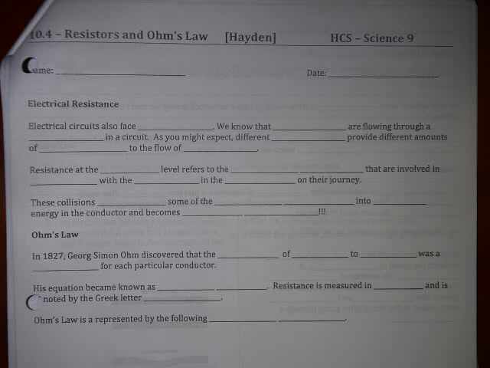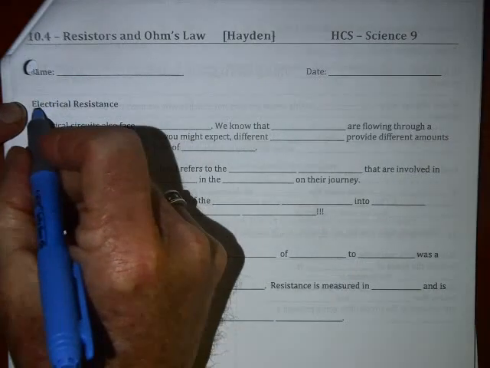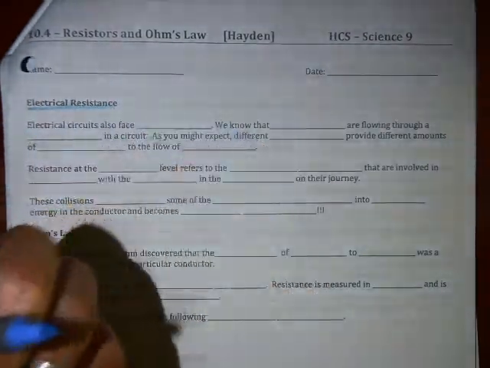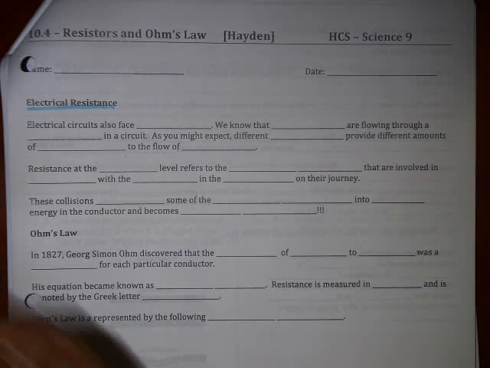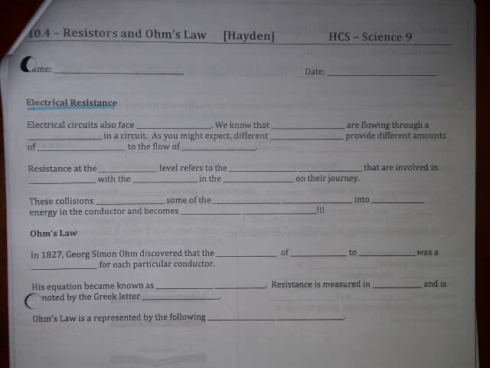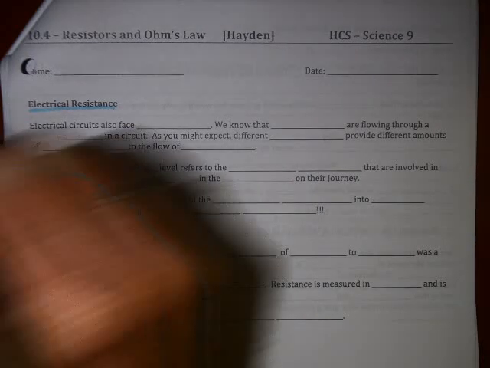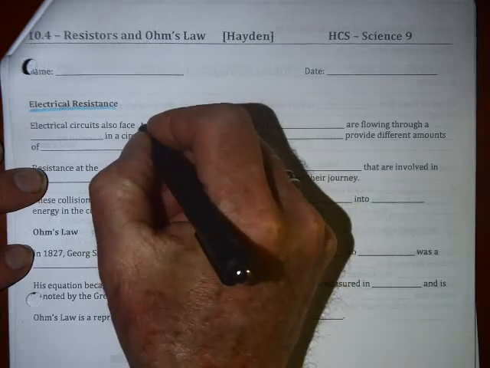Talking about electricity, electrons are moving. Okay? And it depends largely on what the circuit is made of. So electrical circuits also face resistance.